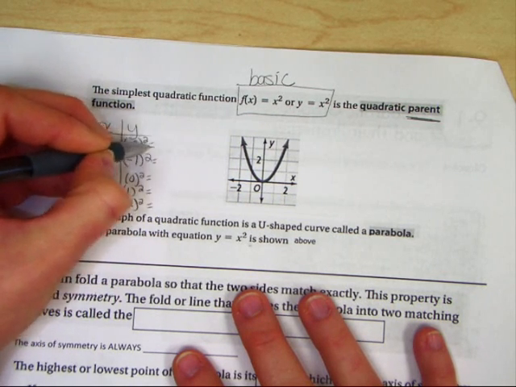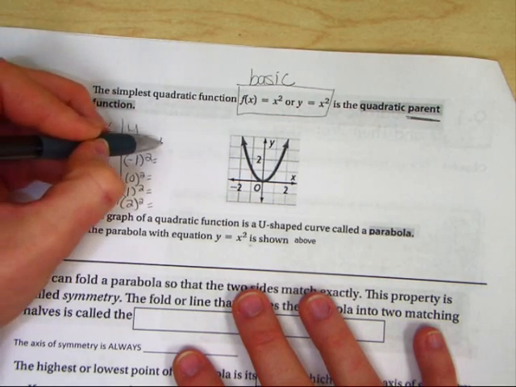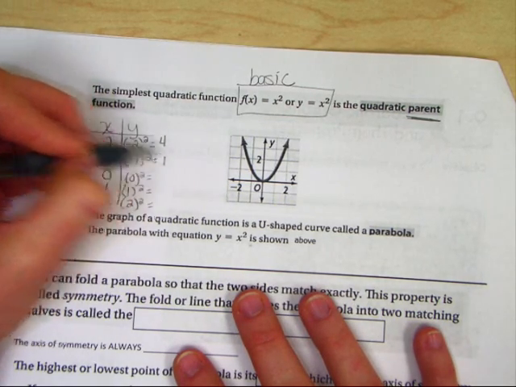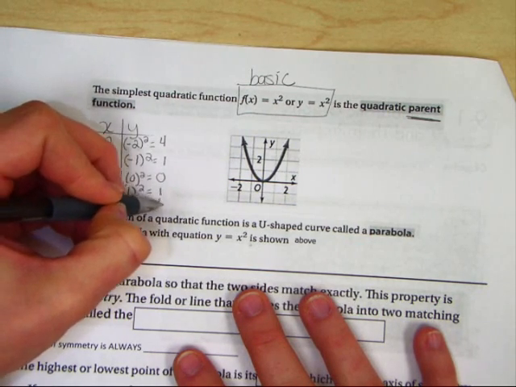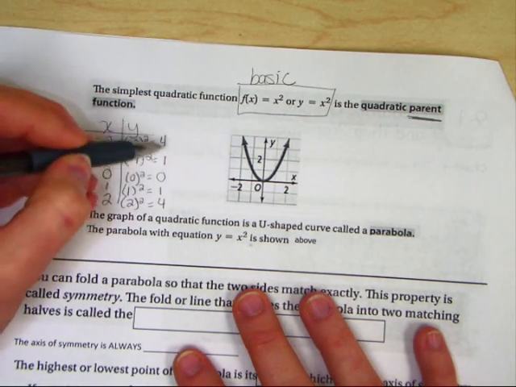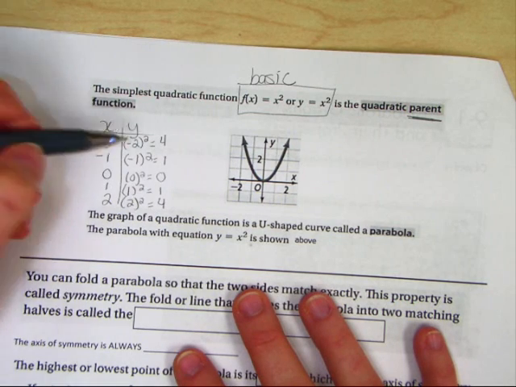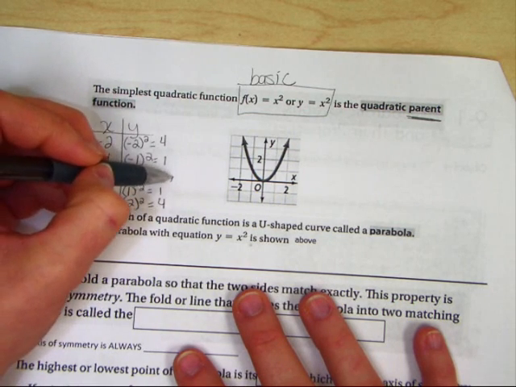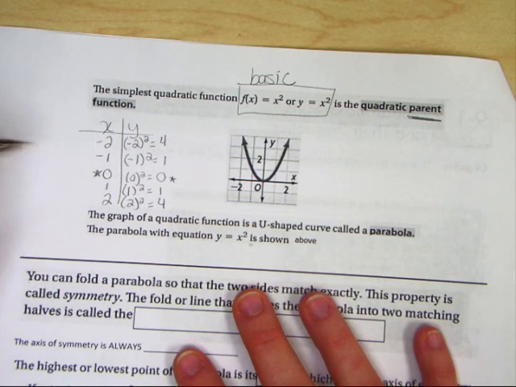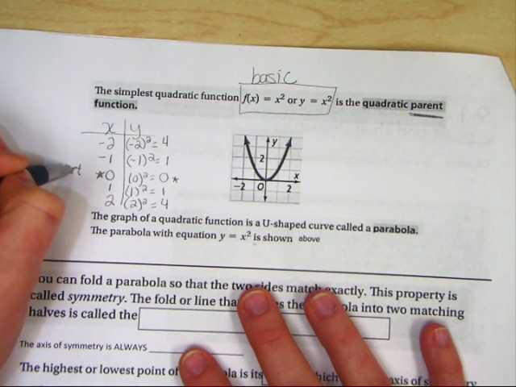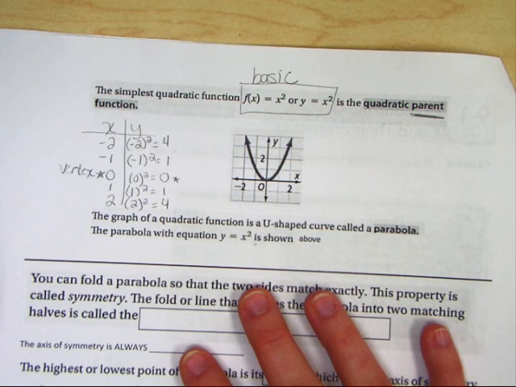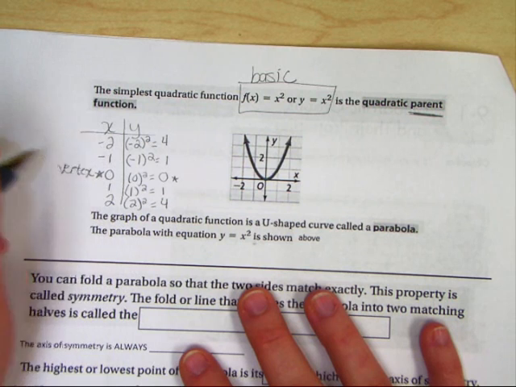And watch what happens when you square all these numbers. You get 4, 1, 0, 1, and 4. Notice how the y side is reflected around this middle term 0, 0. By the way, that's something we call the vertex. That's your middle point of a parabola. It's your reflection point of your parabola.